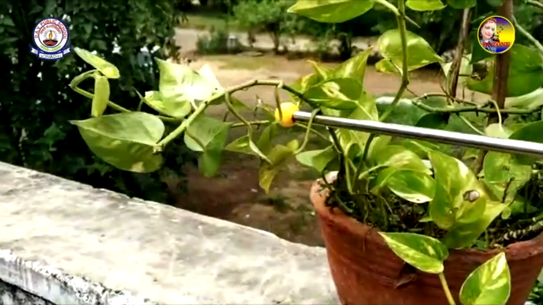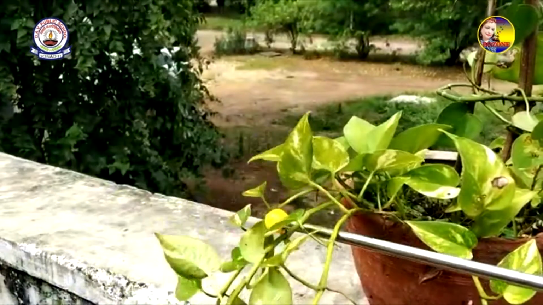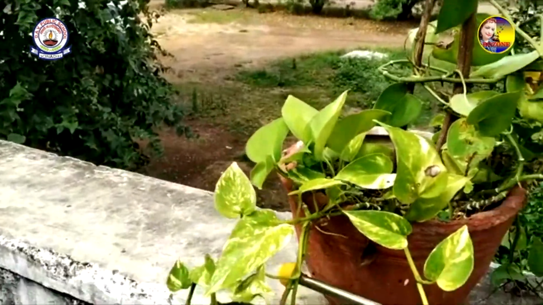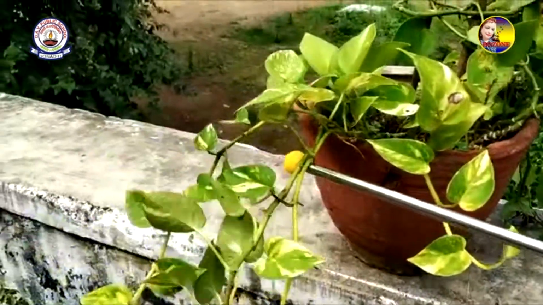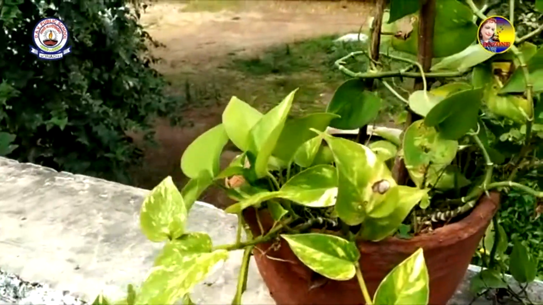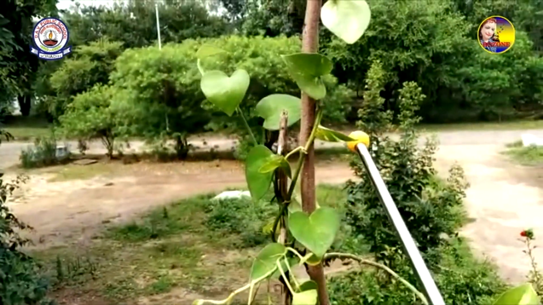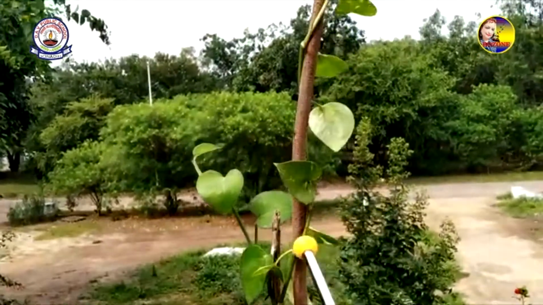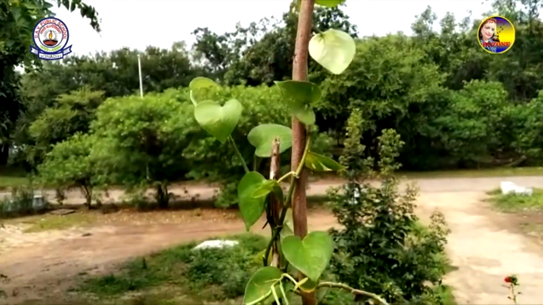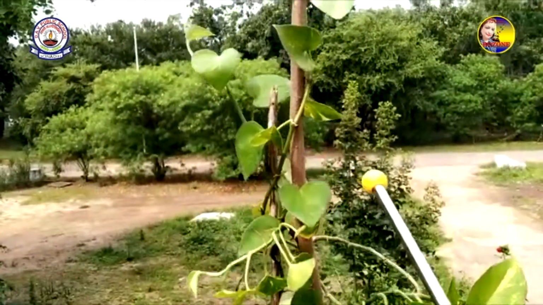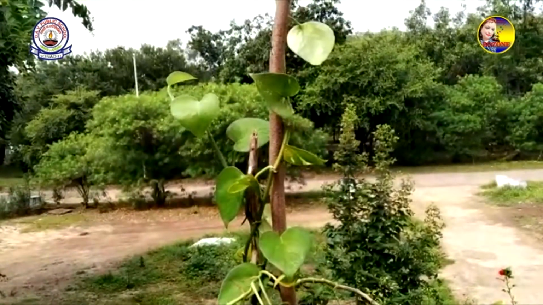Can you see? It cannot stand on its own. The branches are hanging down. Can you see the branches hanging down? And it needs a support. What does it need? A support to stand up. This is how one stick is placed to give it support.